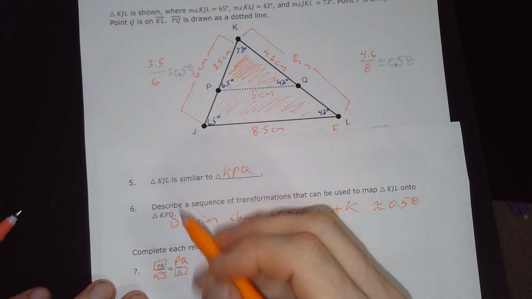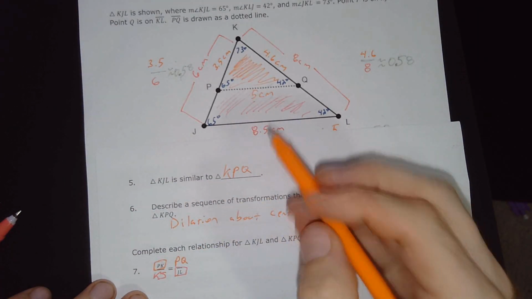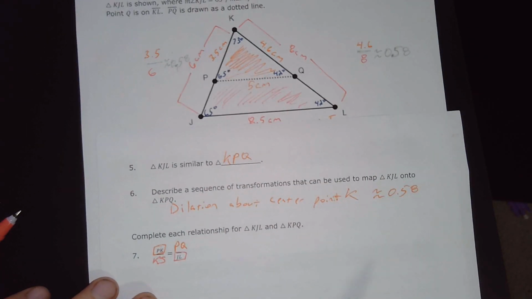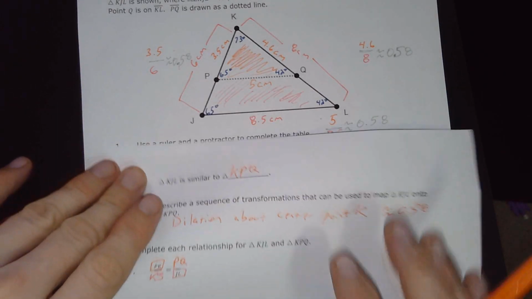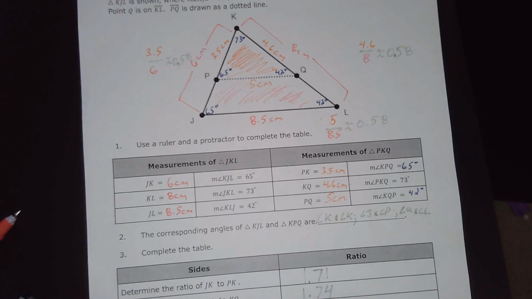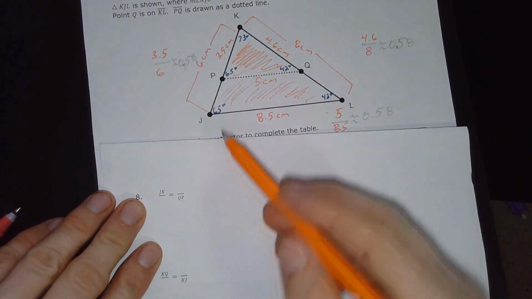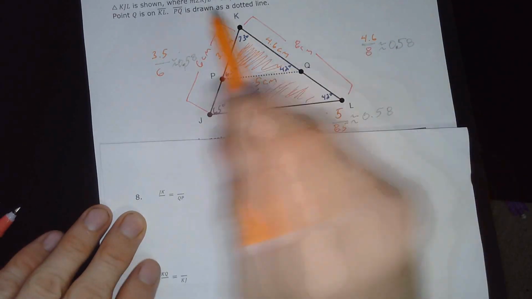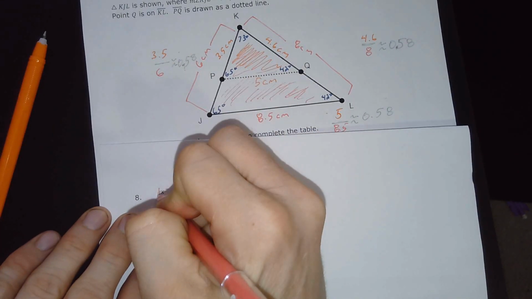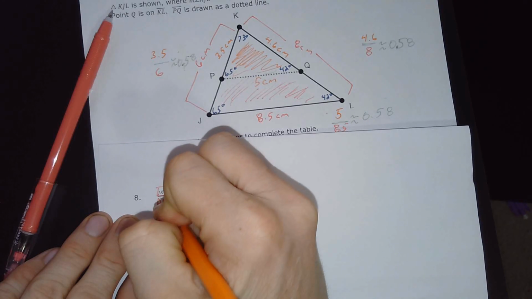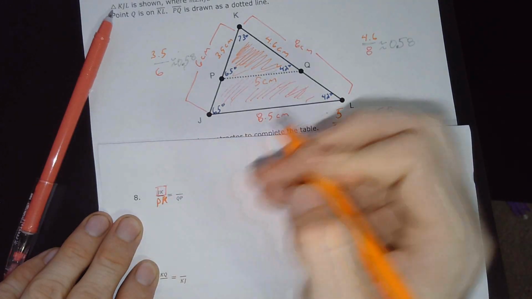Remember, my orange ones are my smaller triangle in this example, and my pink ones are my larger ones. So in number 8 here, JK is my big pink triangle side, so its smaller counterpart, the orange one, would be PK, right?